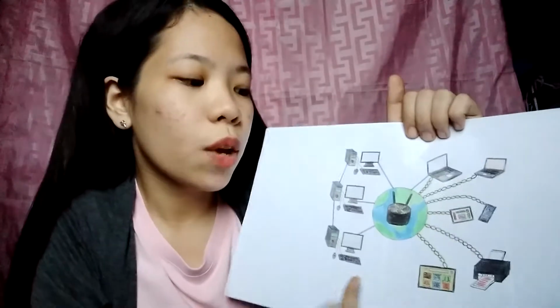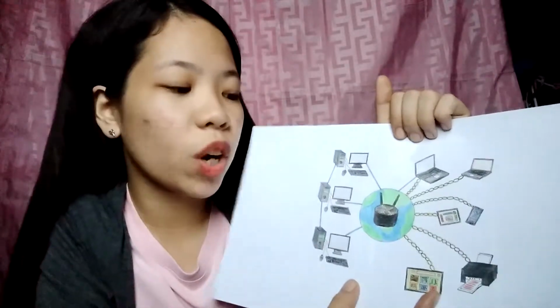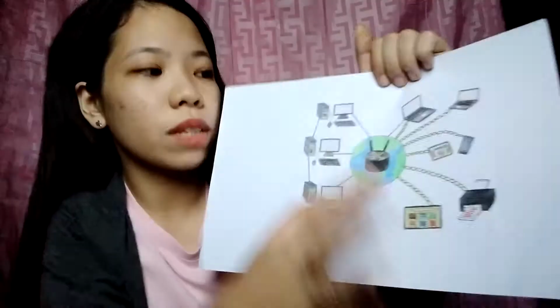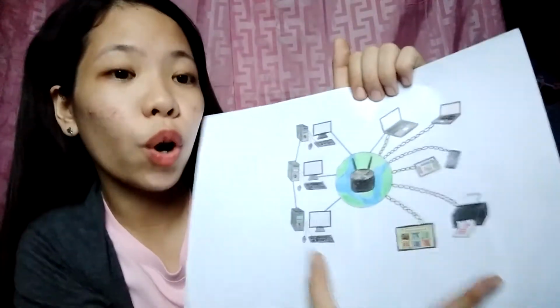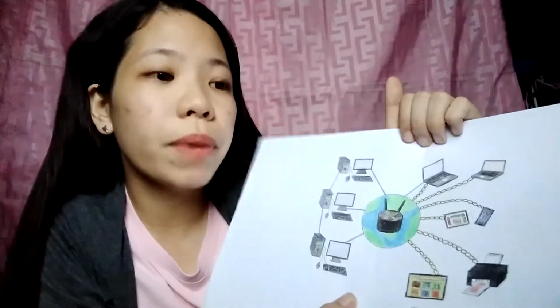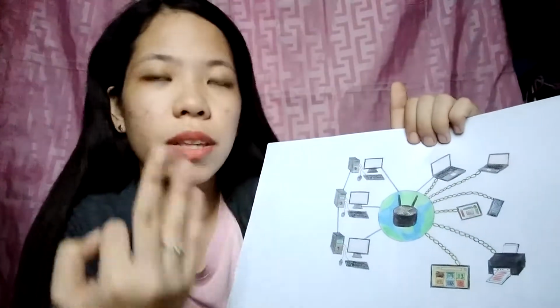It is within a limited area because a LAN or a local area network is a small network that has a short distance. It is limited by the number of computers that will be used, but it can be used at home, at a room, or in a simple office, or in a building.